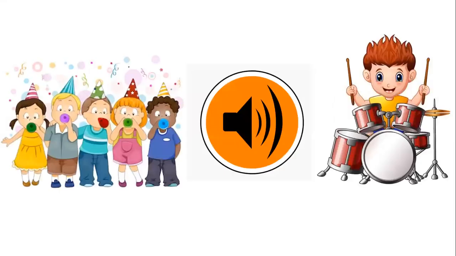So, first off, I'm going to share some pictures with you. Here are 3 pictures that have to do with the word racket. Take a moment, look at those pictures. See if you can figure out what they have in common and maybe what they mean. They all have something to do with the vocabulary word racket. So, taking a look at those pictures first.